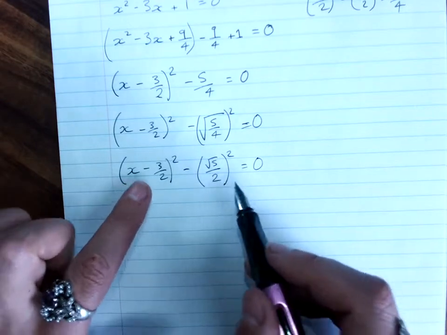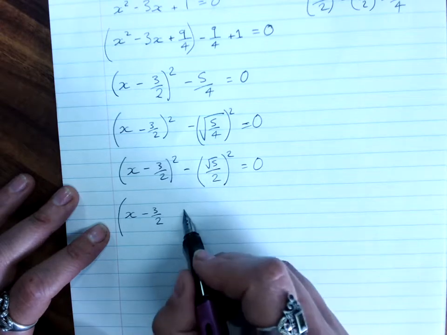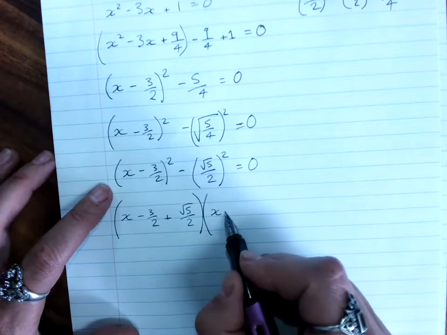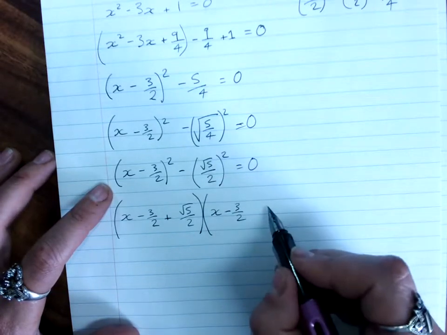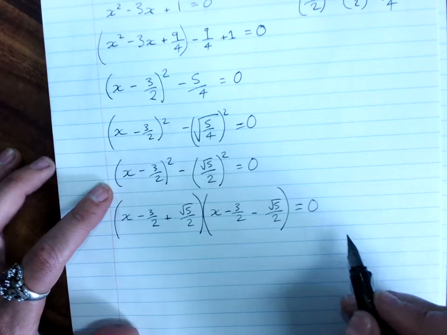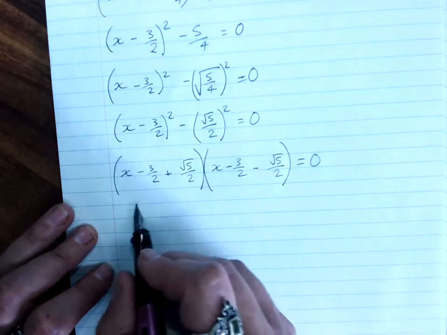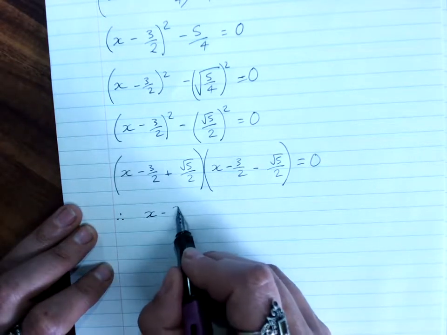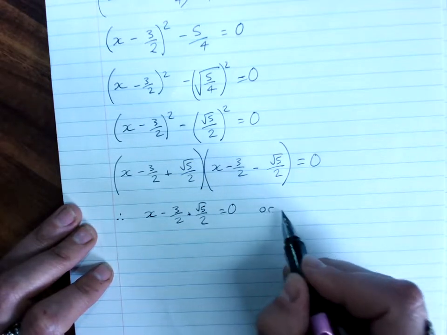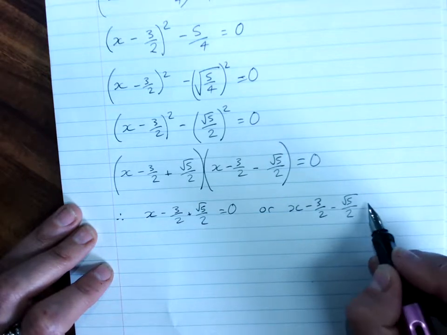Then of course, factorize as a difference of perfect squares. First term, second term, this will be my plus bracket. First term, second term, this will be my minus bracket, all equals 0. Then of course, give our solution. X minus 3 over 2 plus root 5 on 2 equals 0, or x minus 3 on 2 minus root 5 on 2 equals 0.